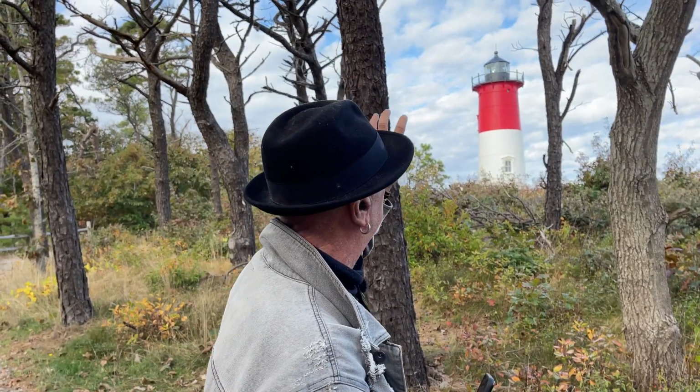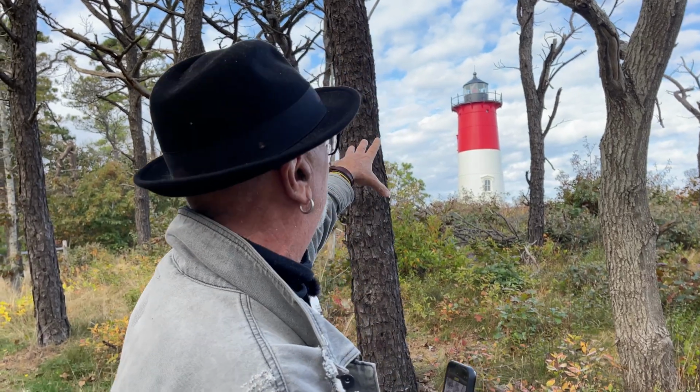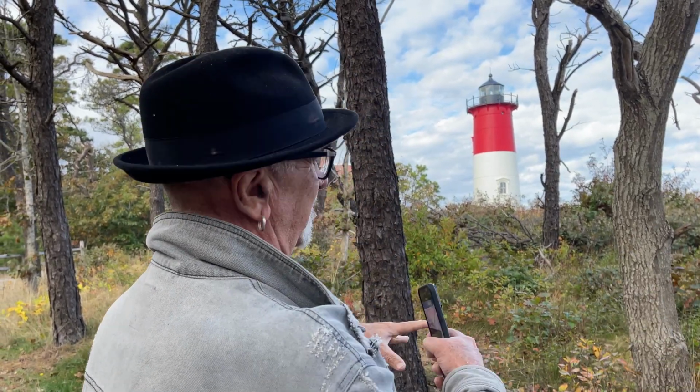If I had a conventional camera, I'd take my spot meter, lock it on the lighthouse, maybe tweak the exposure a little bit, and then let the rest of it just kind of go dark.